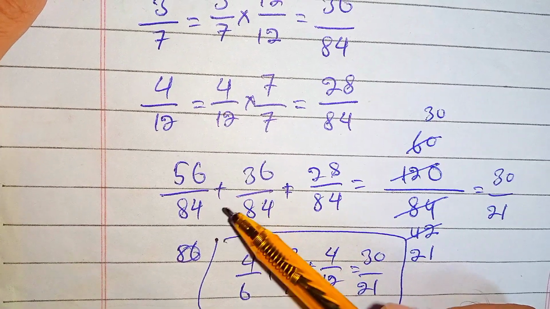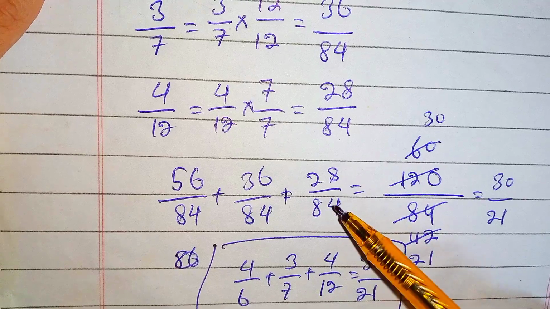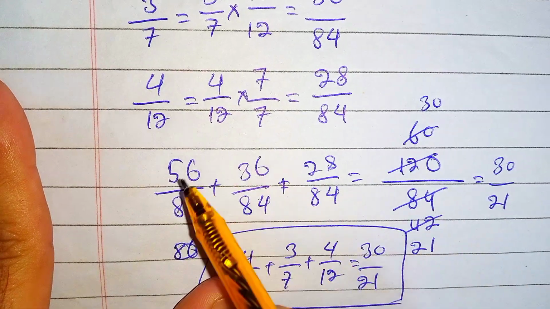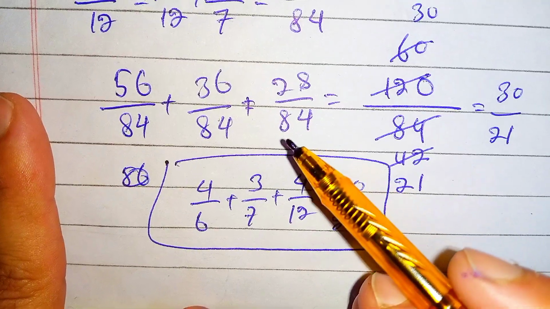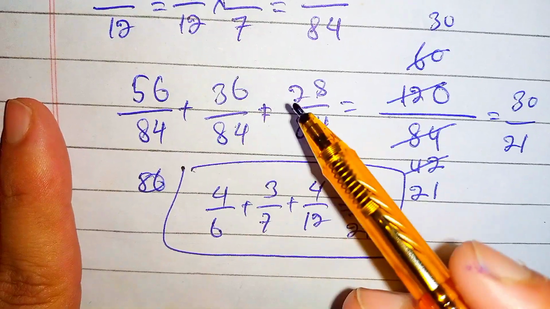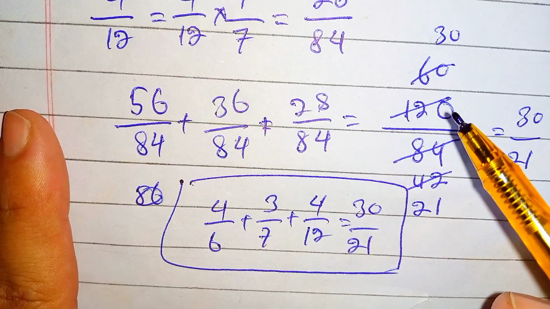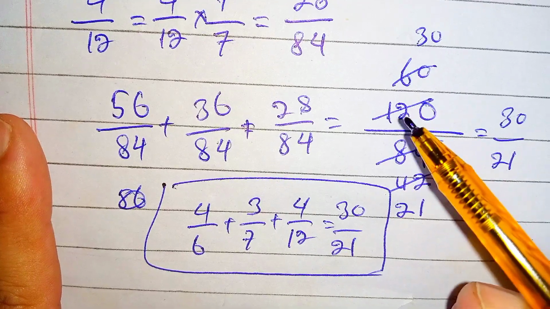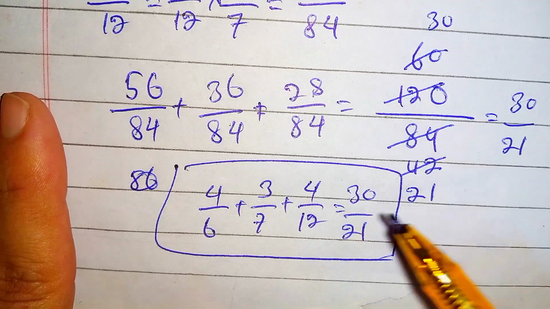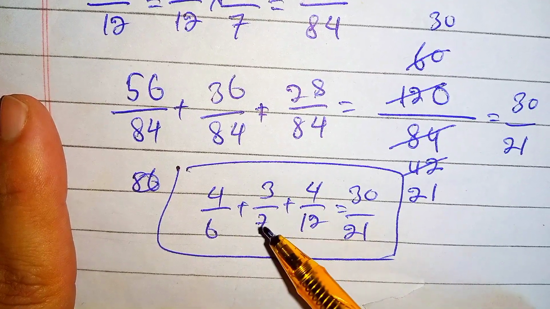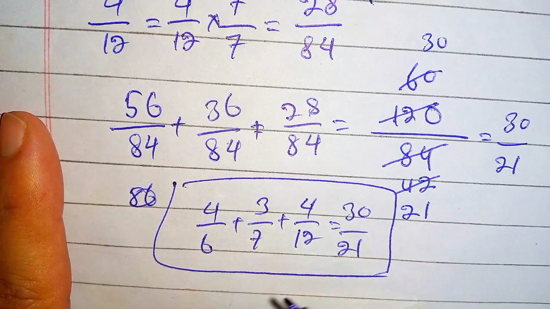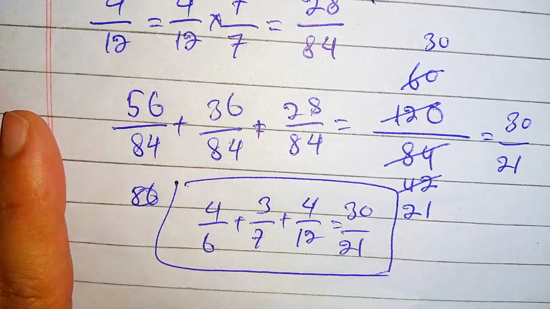Now we will add up these fractions with the same denominator. So 56 over 84 plus 36 over 84 plus 28 over 84 is equal to, we will keep the denominator the same and add up the numerators, 120 over 84. Now we will simplify 120 over 84 and we will get the answer 30 over 21. So when we add up the fractions 4 over 6 plus 3 over 7 plus 4 over 12, the answer will be 30 over 21. This is how you can add fractions with different denominators having 3 or more terms.